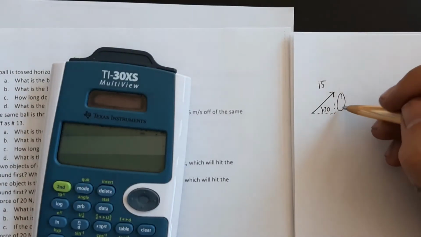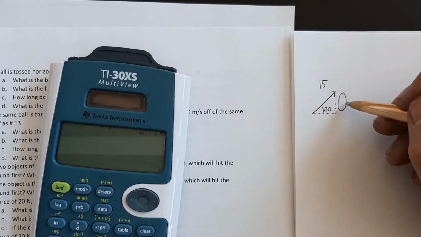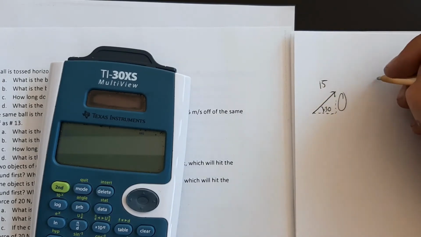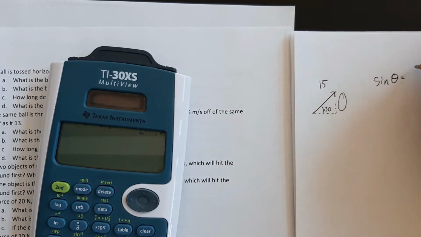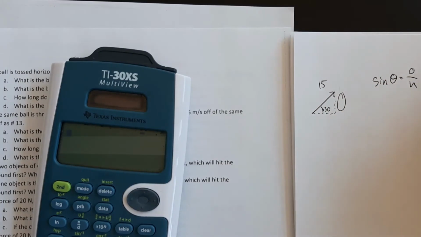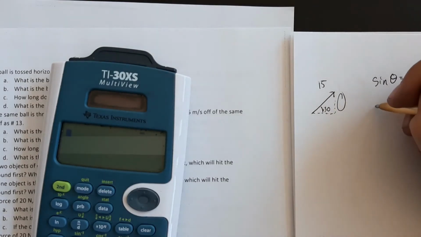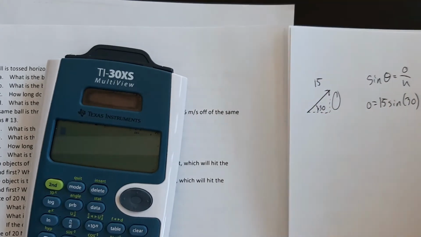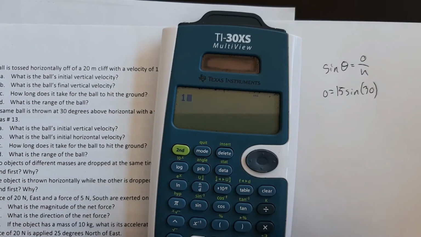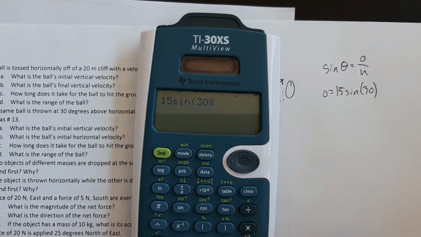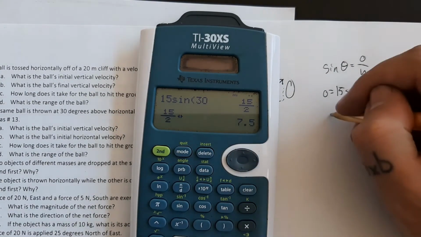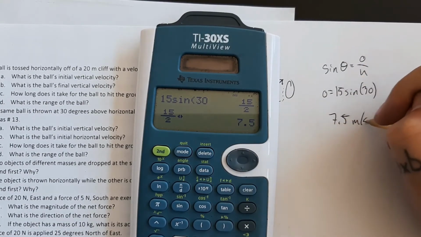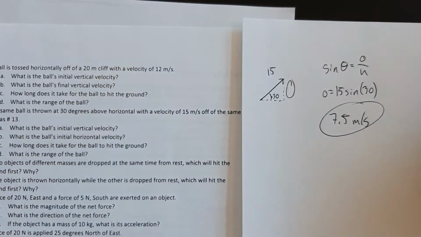All right, so the trig function that has our hypotenuse and our opposite side would be sine. Okay, so sine of our angle equals opposite over hypotenuse. All right, we're looking for our opposite. We're going to multiply h on over. So opposite is going to be equal to our hypotenuse times sine theta. All right, our hypotenuse is 15 times the sine of our angle, sine of 30. Okay, so 15 times the sine of 30. That gives us 7.5 meters per second vertically. Okay, so there's our initial vertical velocity.